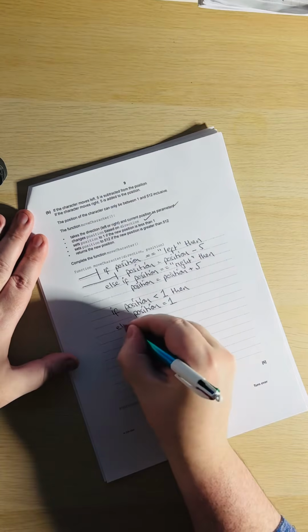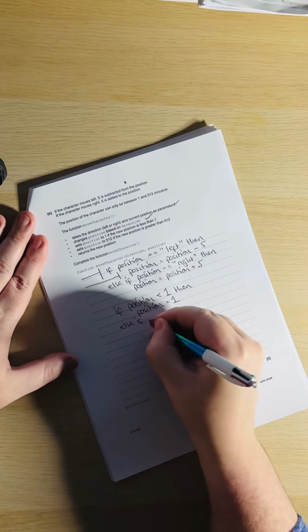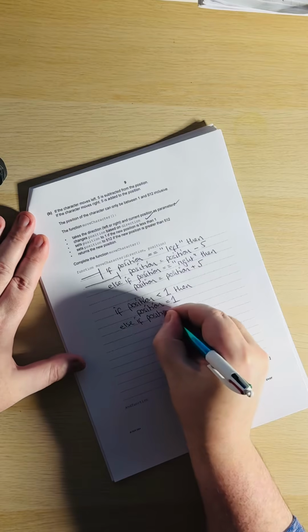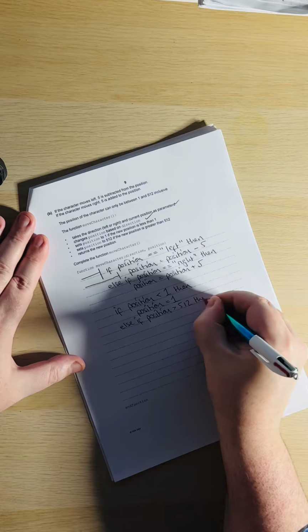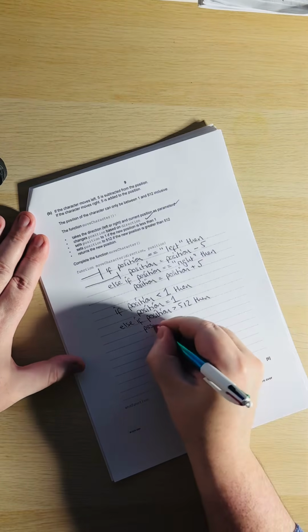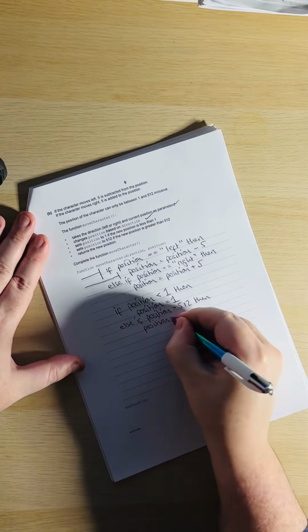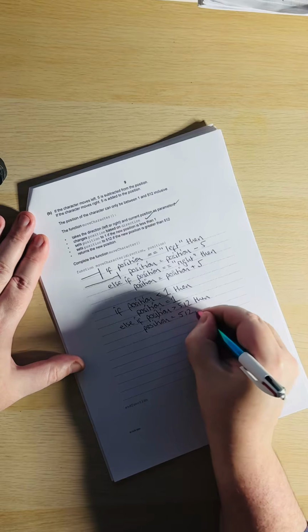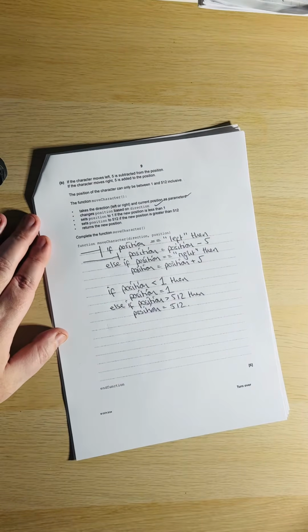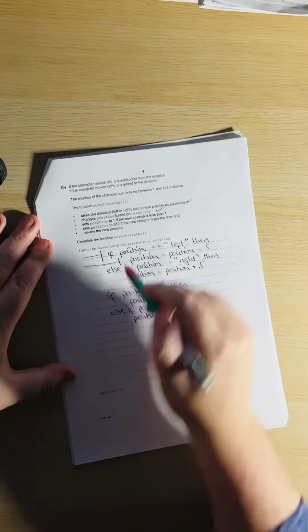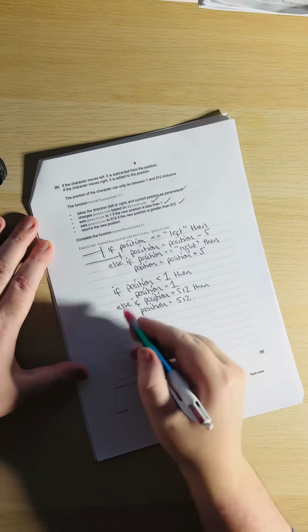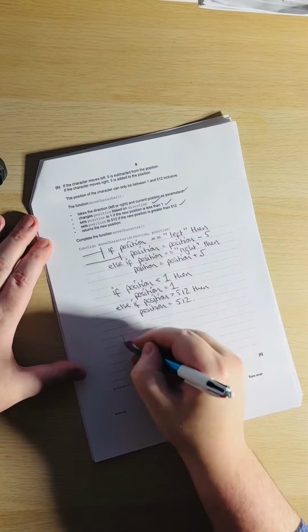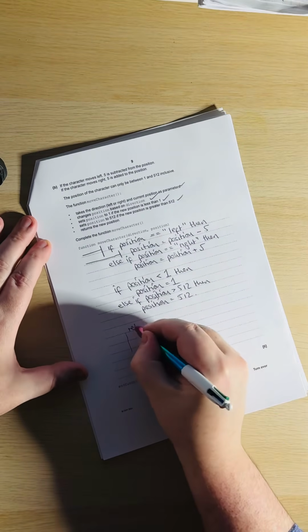And then you could say else if position is greater than 512, then position is set to 512 again, because you can't go further or higher than that. And then there you go, handled those 2, and then returns the new position. So really easy. Same level of indentation as our first if statement.